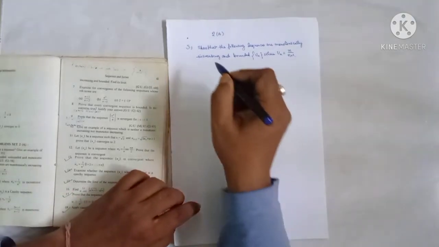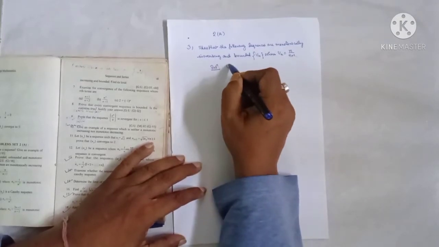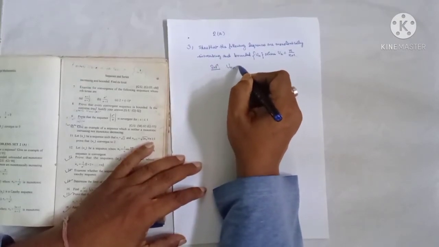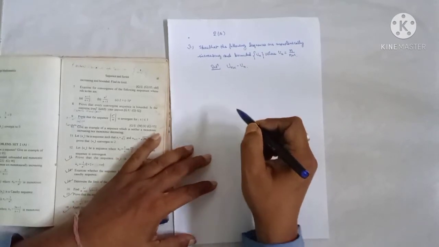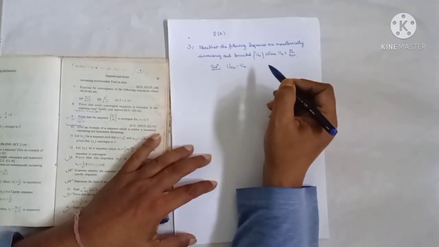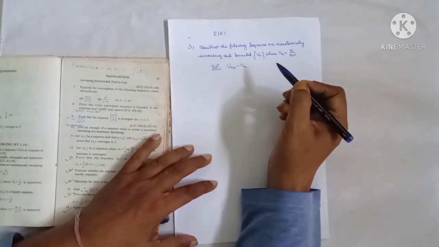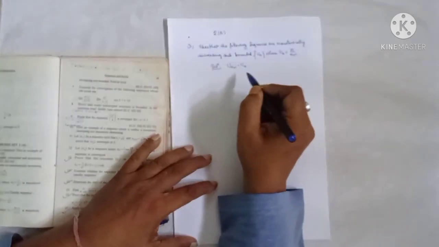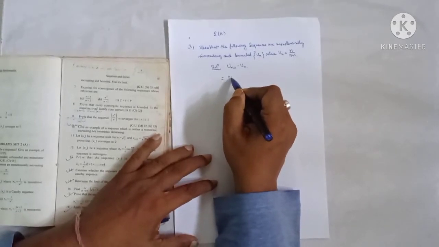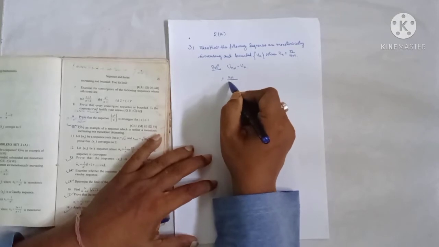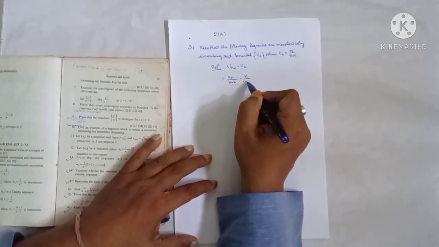So to solve this, you have to do nothing, only you do un plus 1 minus un. If it is greater than 0, then monotonically increasing. If it is less than 0, then it is monotonically decreasing. This is all you have to do. It is not so tough. So this will be equal to n plus 1 by n plus 2 minus n by n plus 1.